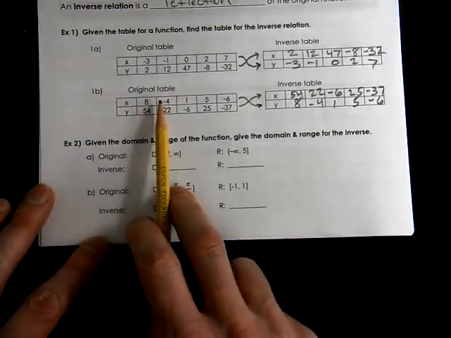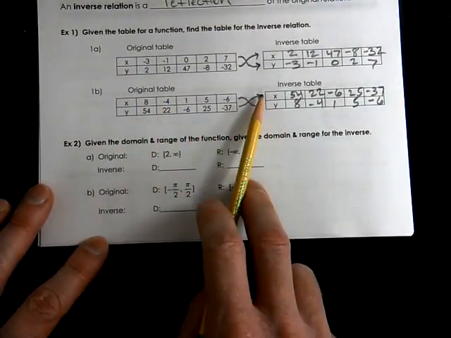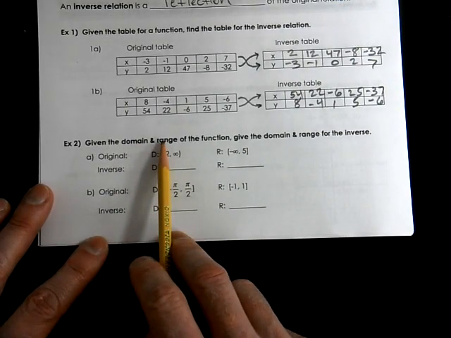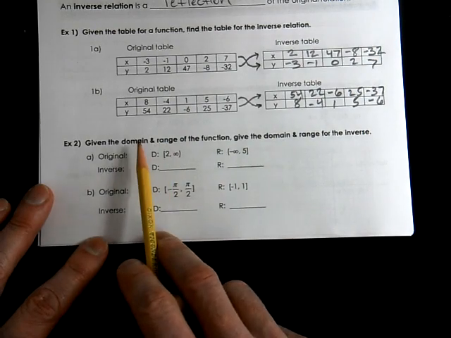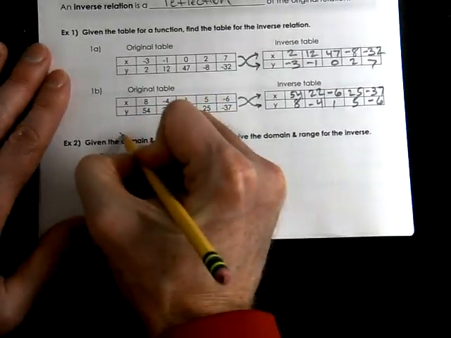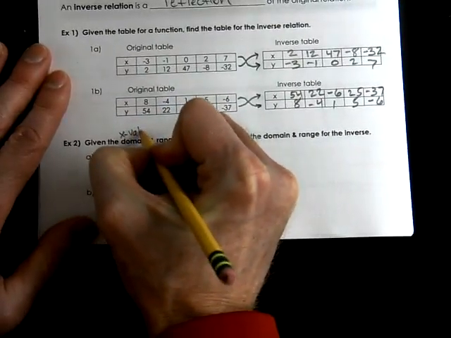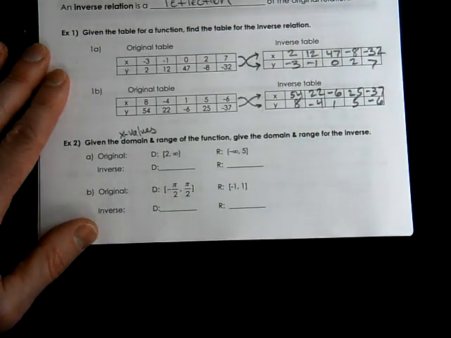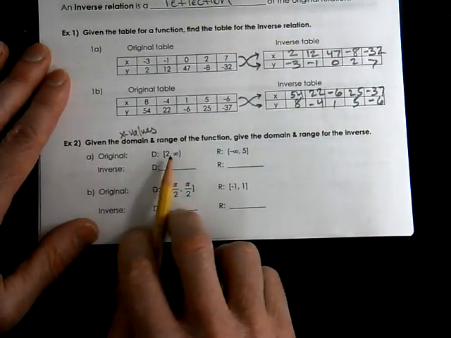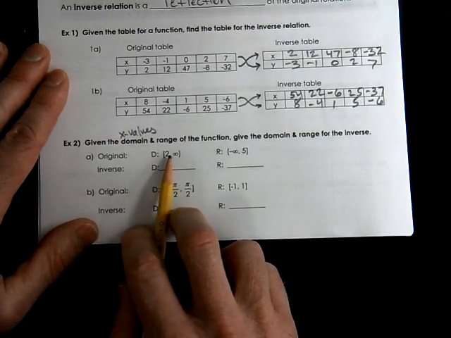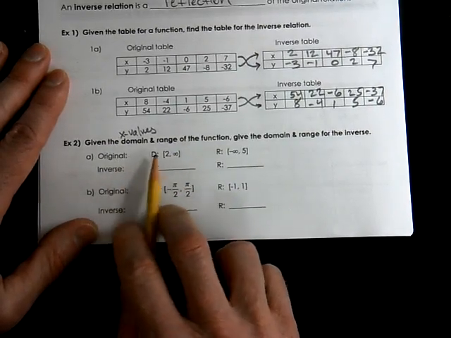So if the x values become the y and the y become the x, how is that going to affect the domain and range? What's domain? What are the domain values? We know domain are the x values. So if you have a domain, these are the x values that exist in a particular function.